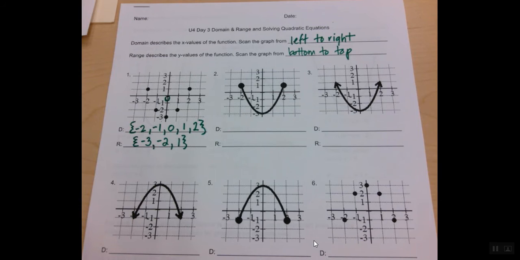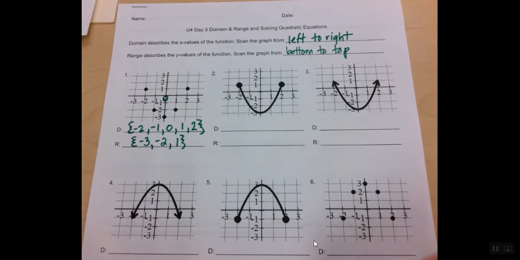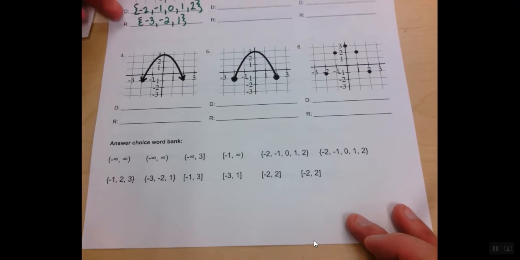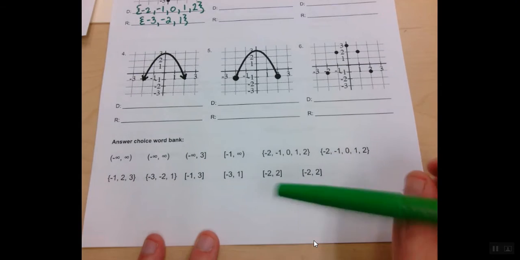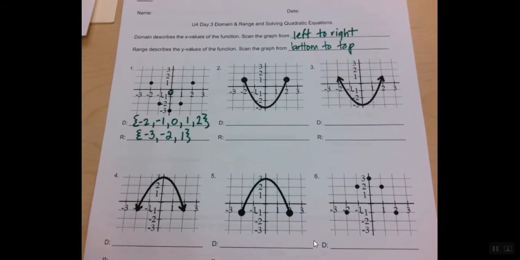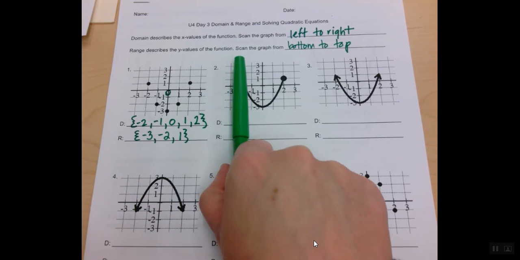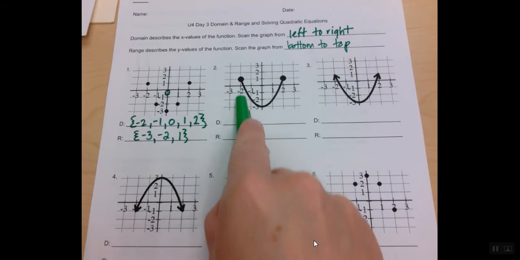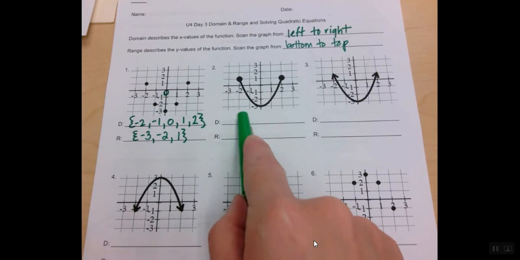Alright, now these other two graphs are not just points. So we're going to need to use interval notation. You can actually see, even though we haven't really used it yet, there is a word bank down here, and you can see some of these are in interval notation, which is basically just from the smallest to the largest. So for the domain, what's the smallest x value in the domain? What's the smallest x value?